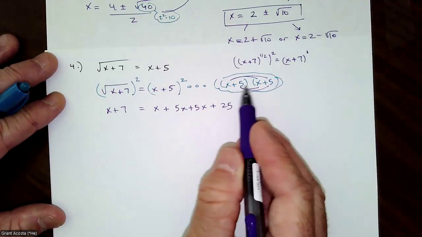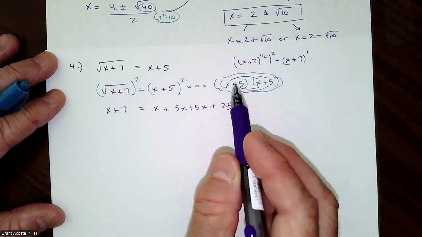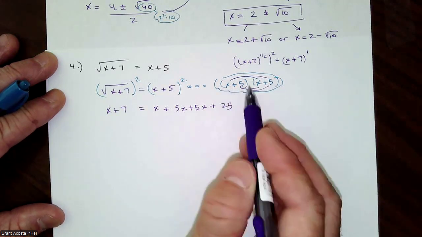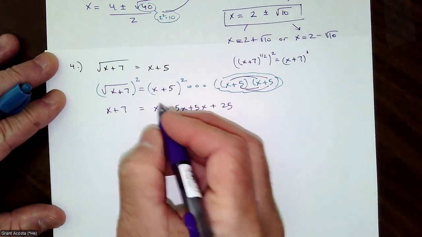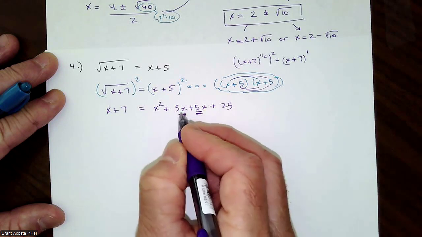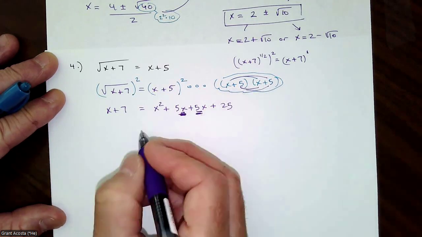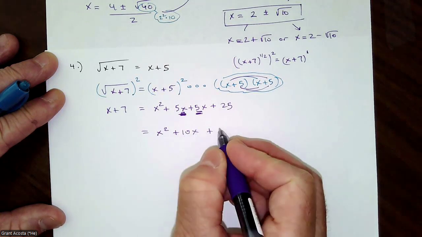If you can do this in your head, that's actually ideal. You wouldn't have to show the work in most classes. At some point, you want to be able to do that in your head. Think of that as x plus 5 times x plus 5, and then, whoops, I didn't write that as x squared. And if you realize that you're going to end up with two 5x's, you could combine those in your head to 10x.